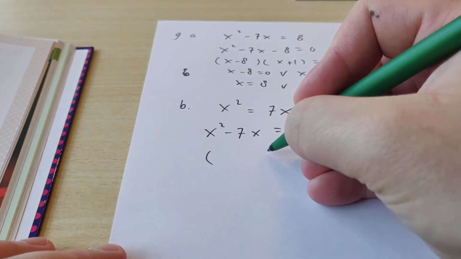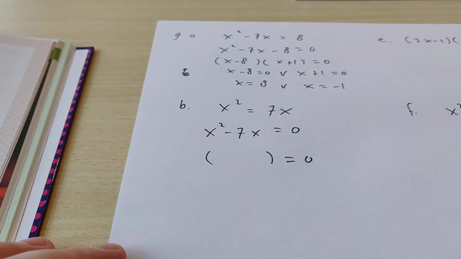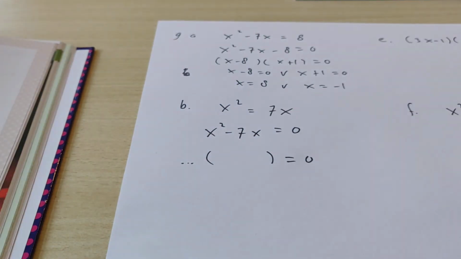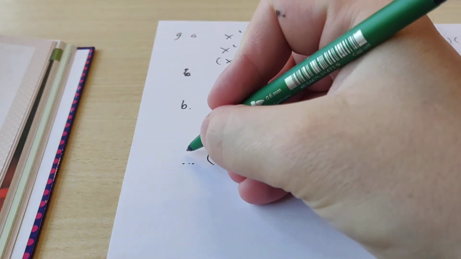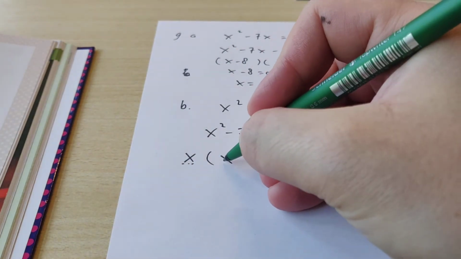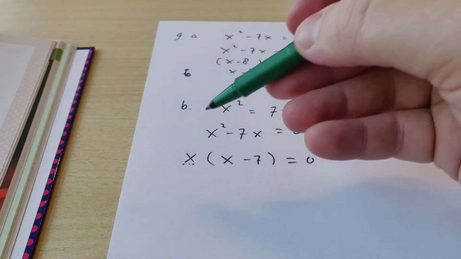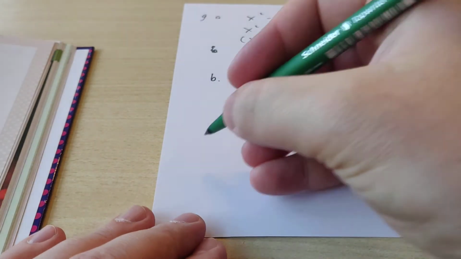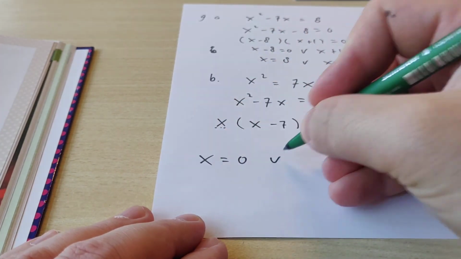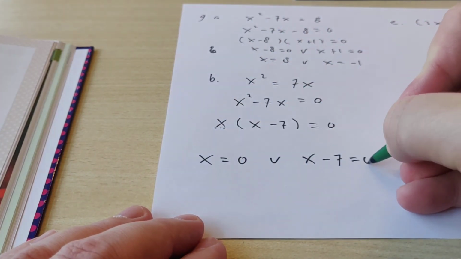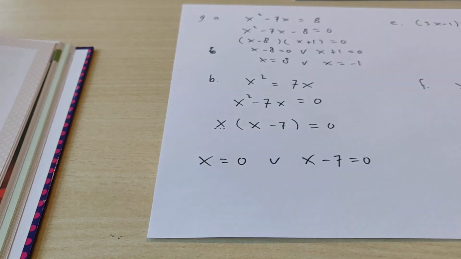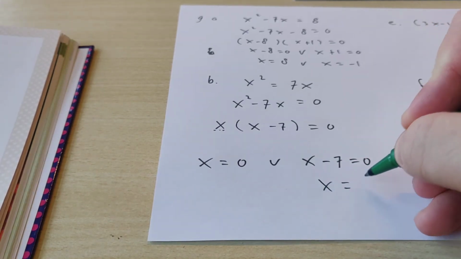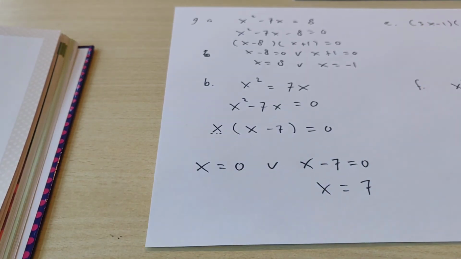So now you have to put the common factor in front of brackets. That means we're going to write down something here, right? So x squared and 7x, you have to find what you can divide both of it by, and that is x. What you have left then is x minus 7, because if you work out the brackets, you get that again. So now we say x is 0, or x minus 7 is 0. So one answer we already have, and the other answer is x equals 7.